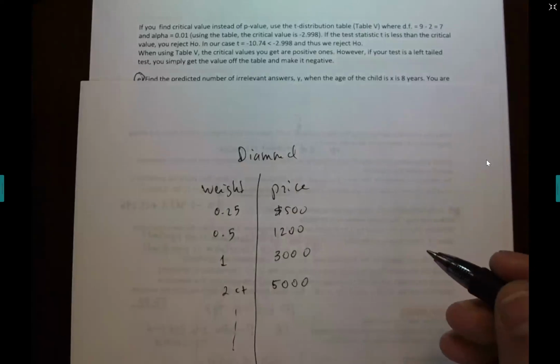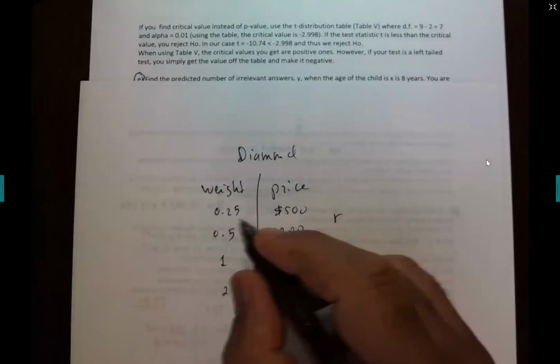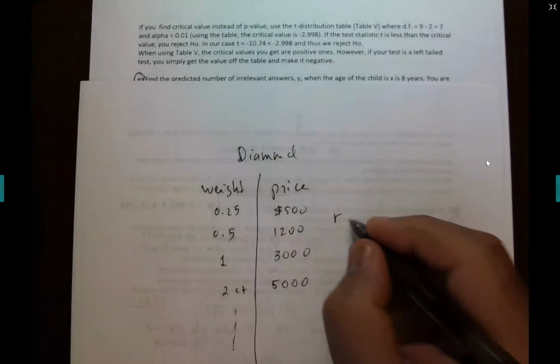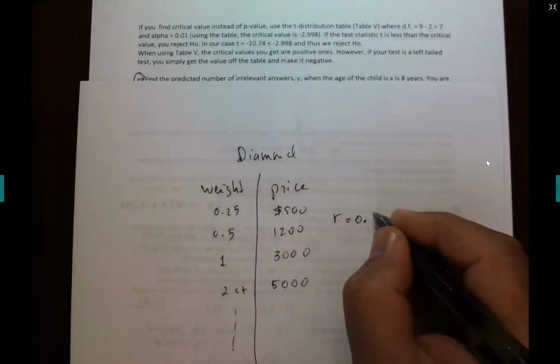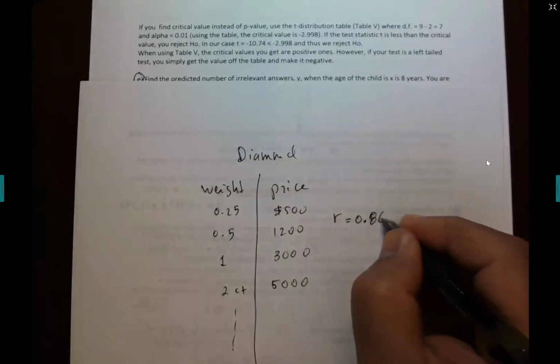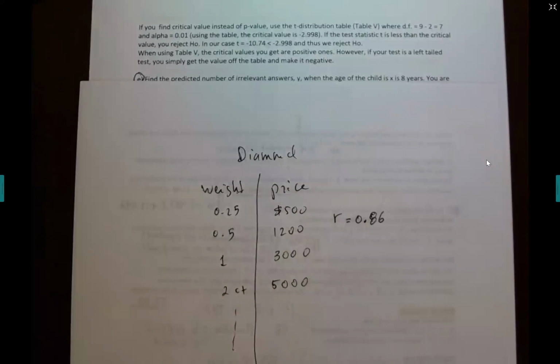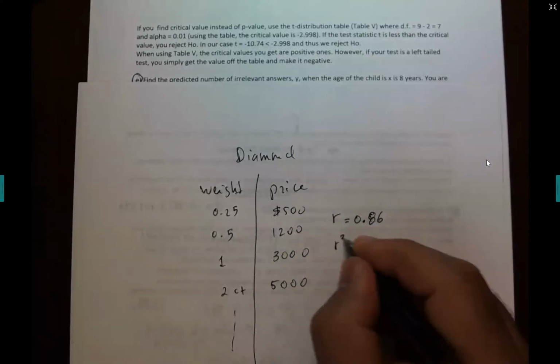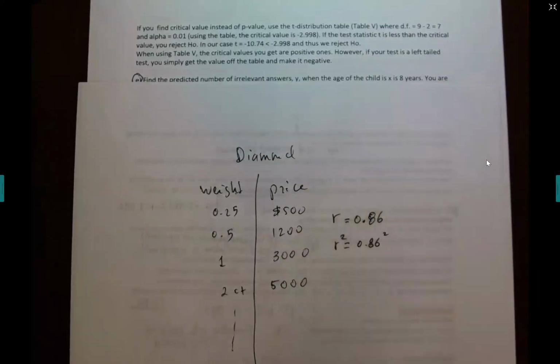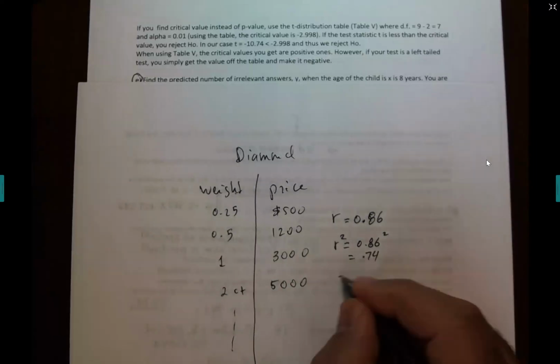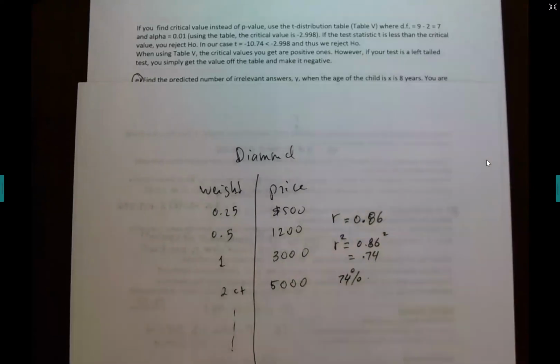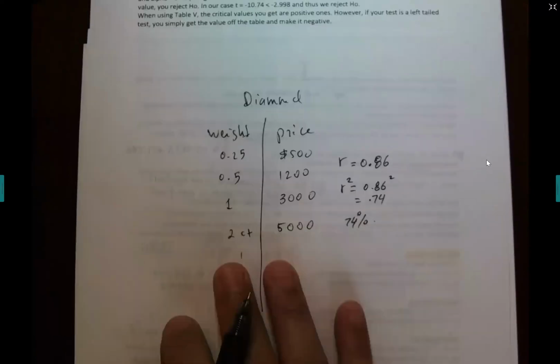So let's say, for example, I have some data, weight and price of diamonds, and I find R, and it turns out to be 0.86. That's R. What I'd like you to do, guys, is find R squared for me. So that will be 0.86 squared. Okay, let me do this one. It's 0.7396. I'm going to make it 0.74. I'm going to change it to a percent, so it's 74%. Let me tell you what the 74% is. What does it mean in this case?